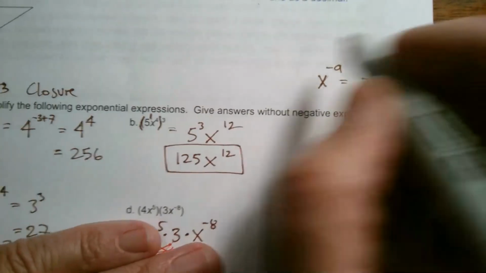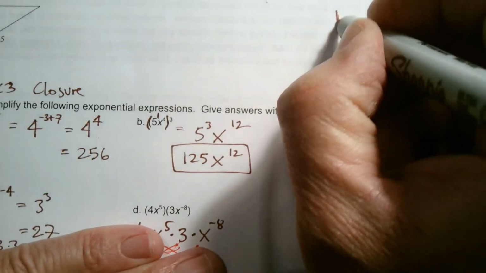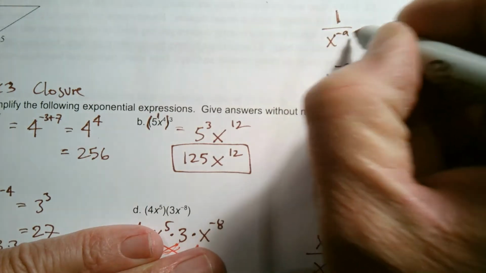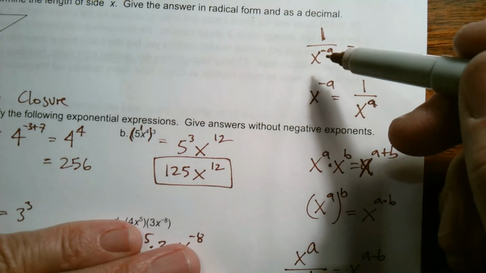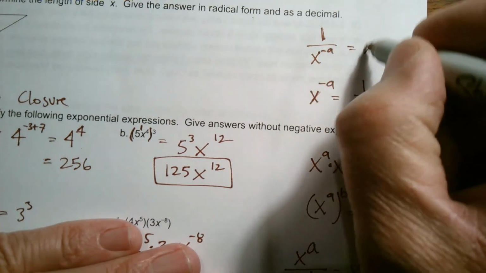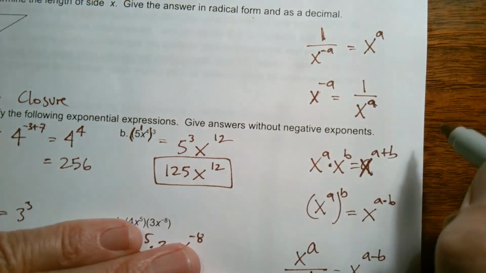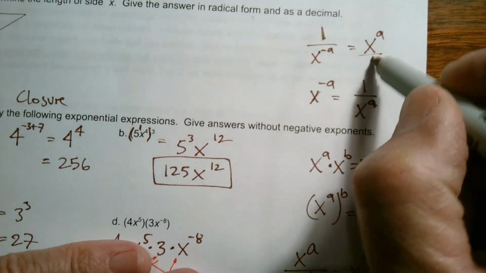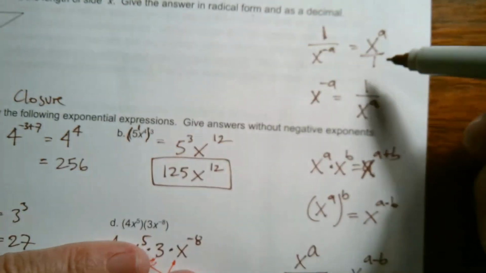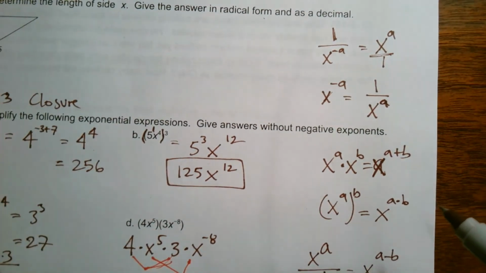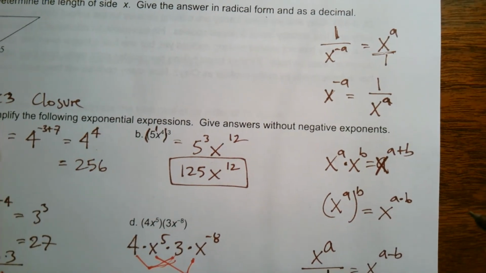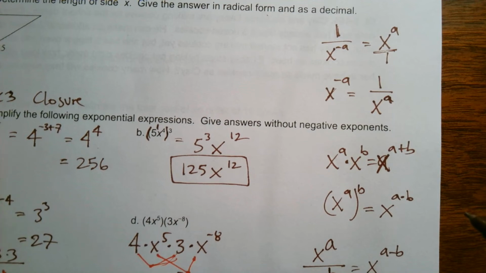What's also true is if I had 1 over x to the negative a, if my denominator had the negative exponent, then that would flip it up and it would become a positive on top. So either way, it's a reciprocal thing. It's a flip-flop. When you flip it around, the exponent becomes positive.